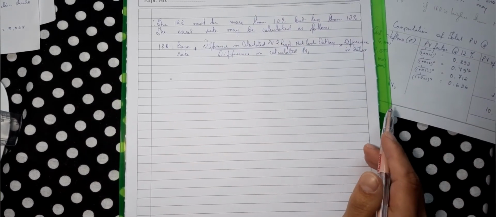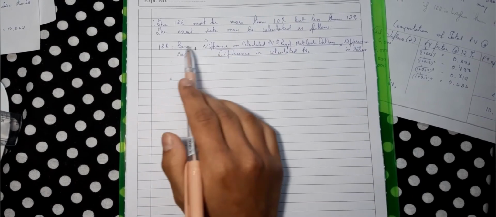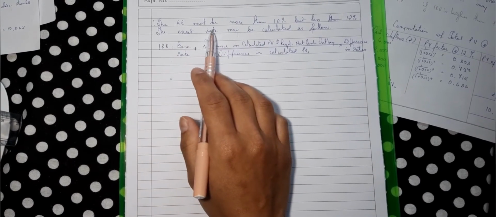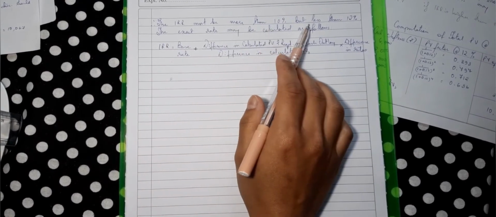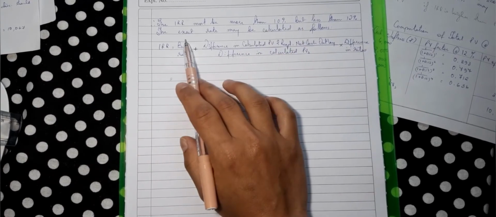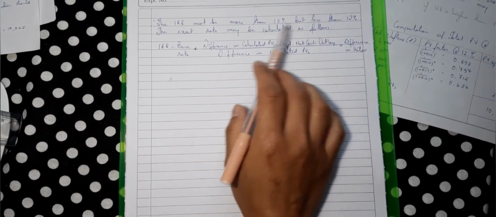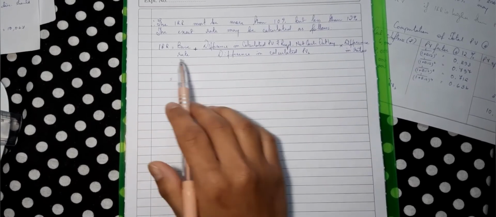So based on that, we have derived a formula for this. Make sure you're writing this comment also. Therefore, the IRR rate must be more than 10% but less than 12%. And the exact rate may be calculated as follows. So this is our formula.